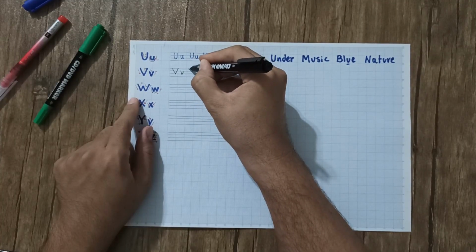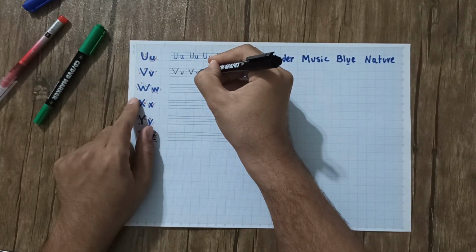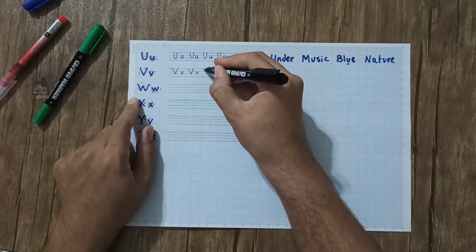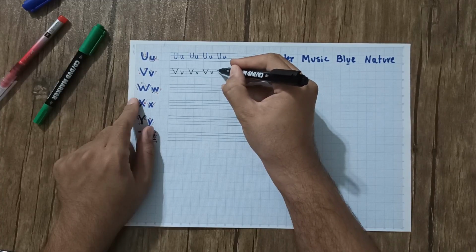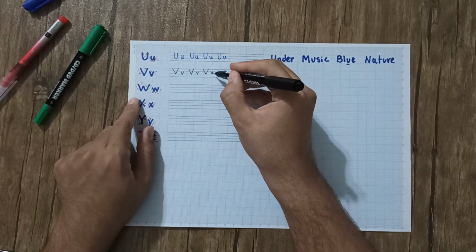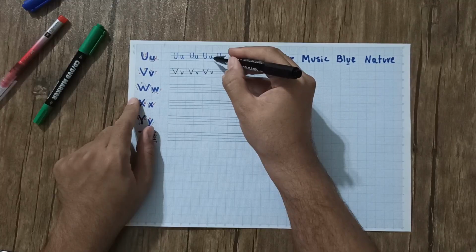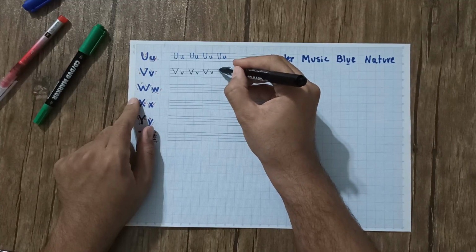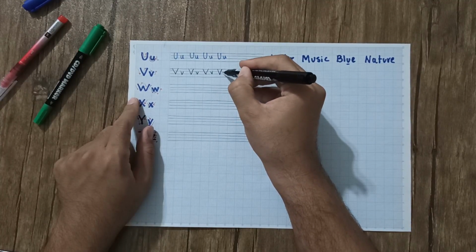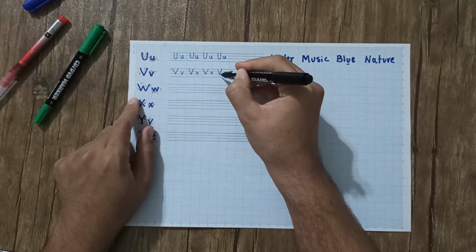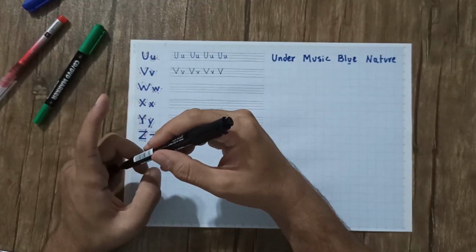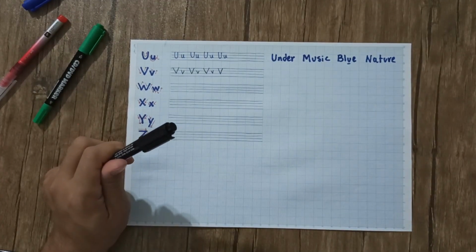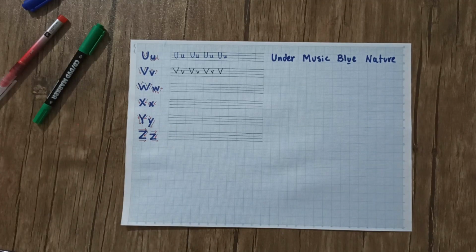Again, and one more time. You see, the difference between U and V has to be seen. It's not curved, it's angular. We have a very limited angle here when we write V. As we said before, V requires a good sound.